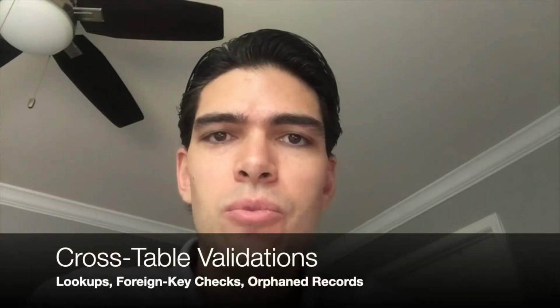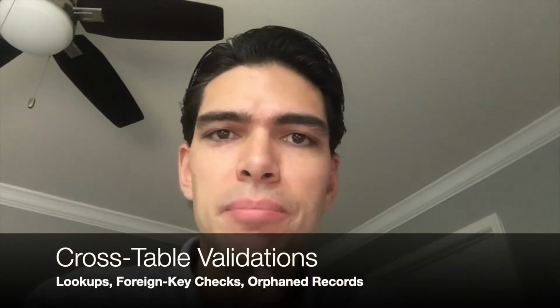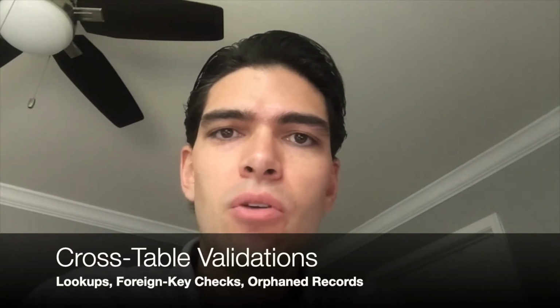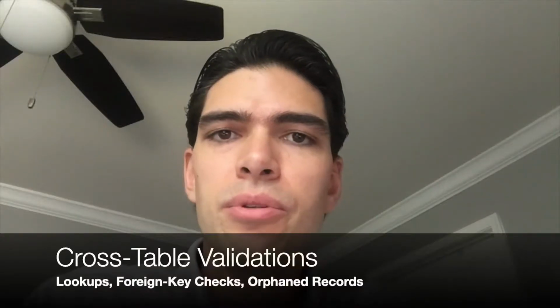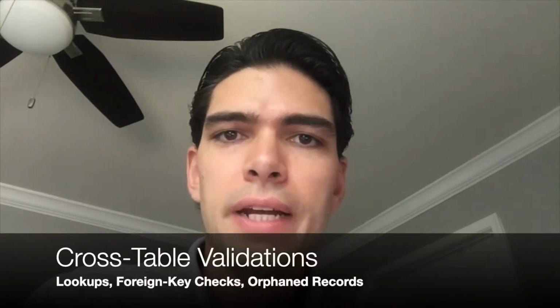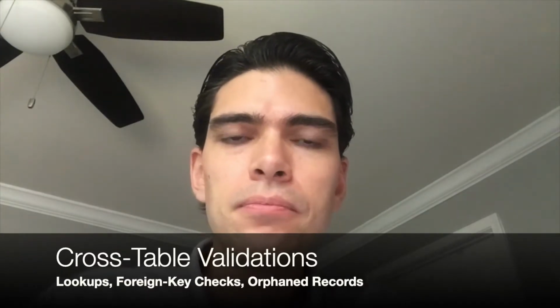Cross table validations. That can be foreign key lookups, or a referential lookup where you're making sure postal codes and states or postal codes and cities match, or any number of things where you're looking for orphaned records. Maybe they don't exist in both places when they should.